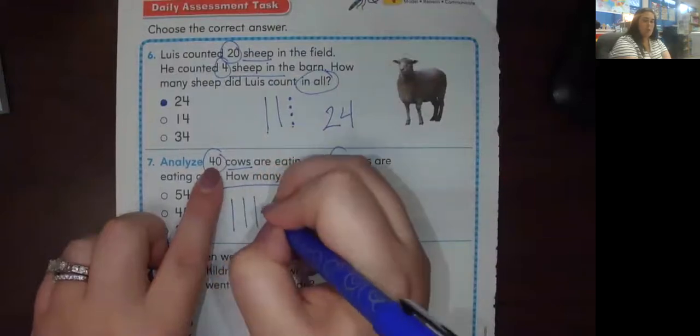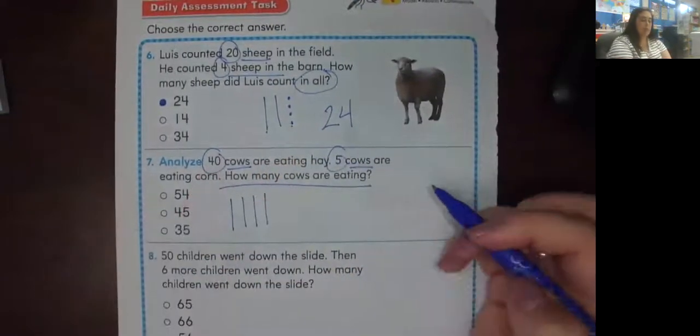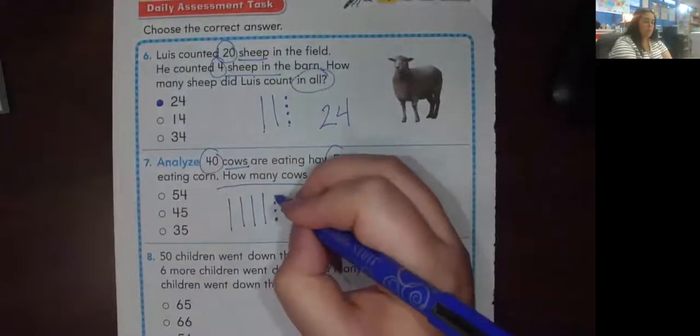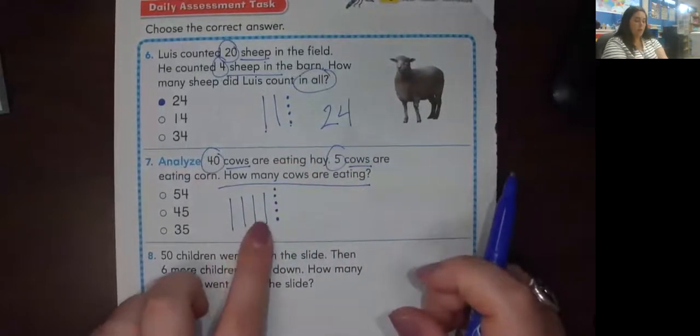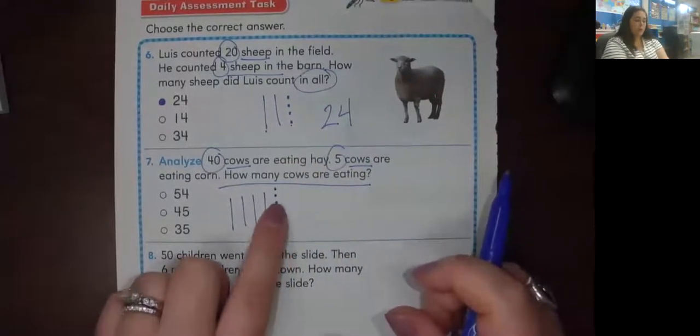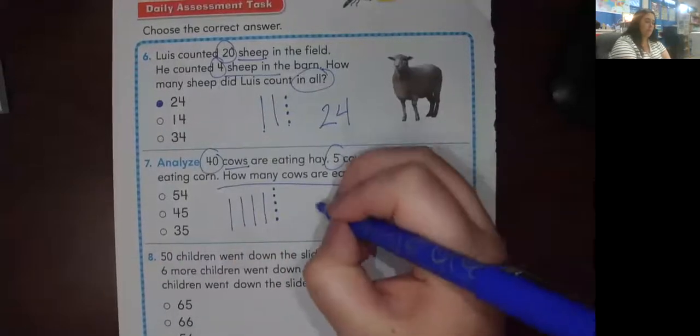10, 20, 30, 40. 5 cows are eating corn. 1, 2, 3, 4, 5. Now we can count them up. 10, 20, 30, 40, 41, 42, 43, 44, 45. There's our answer.